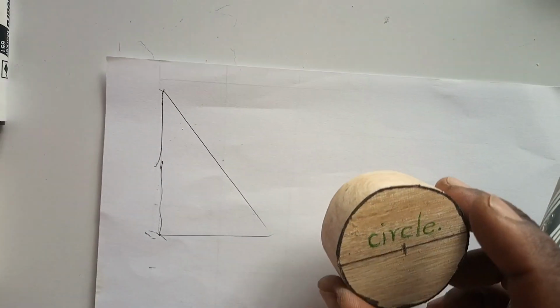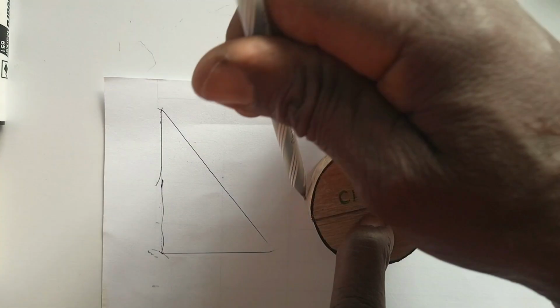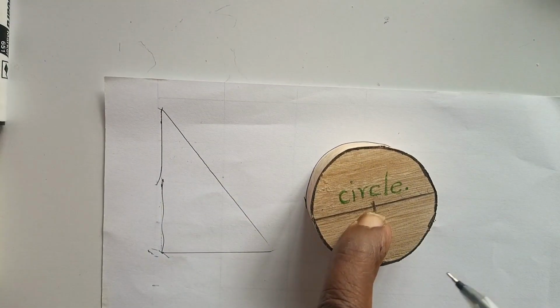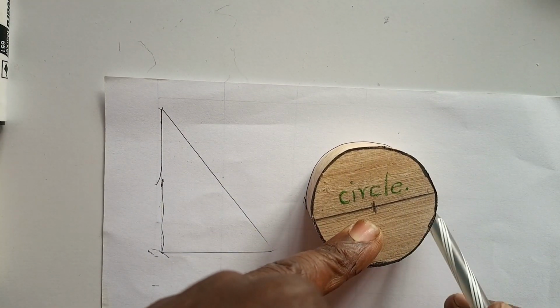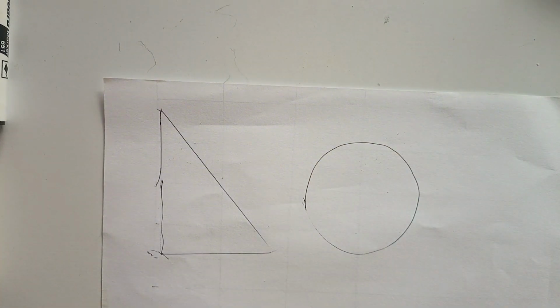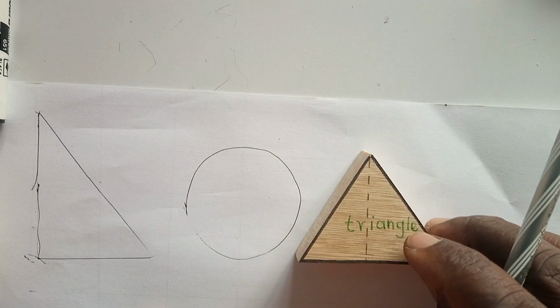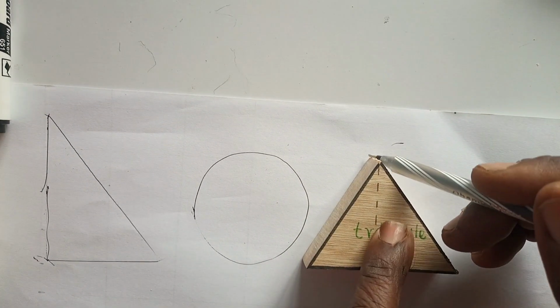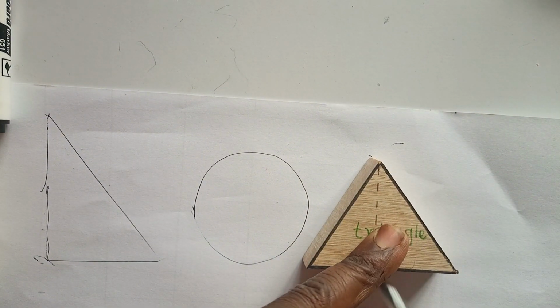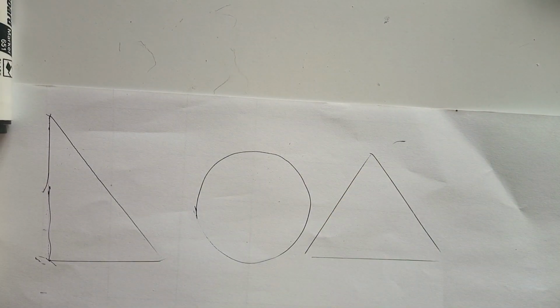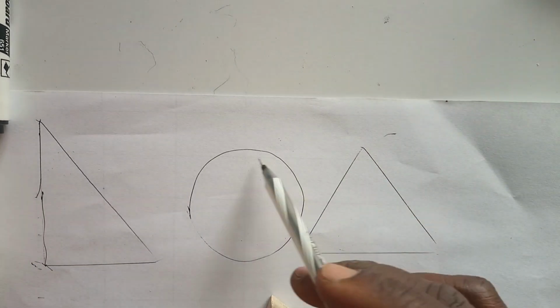A circle also, can put it there like that, and then we trace its shape, becomes a circle. This other triangle here, trace its shape like that. So pictorially they are represented like that.